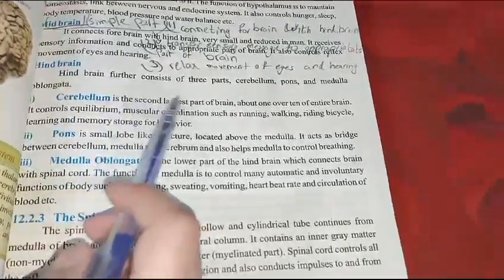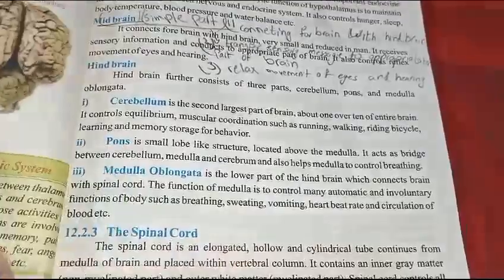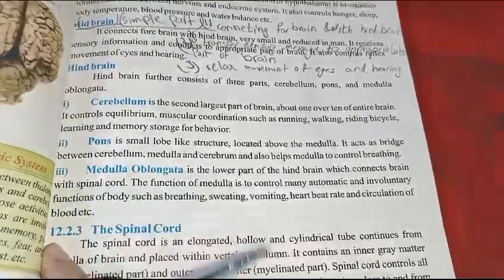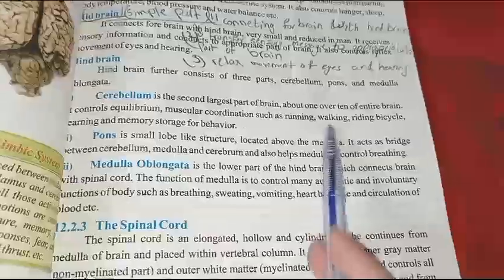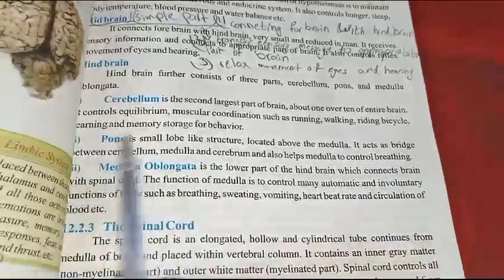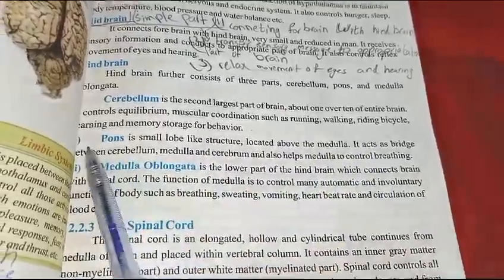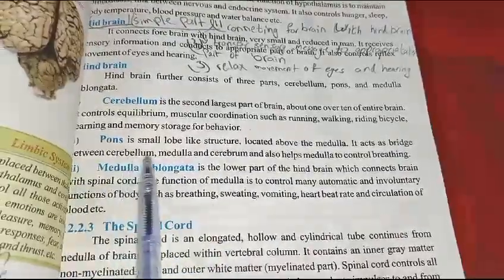Hindbrain. Hindbrain further consists of three parts: cerebellum, pons, and medulla oblongata. Cerebellum is the second largest part of brain, about 1 over 10 of entire brain. It controls equilibrium, muscular coordination such as running, walking, riding bicycle, and learning, and memory storage for behavior.